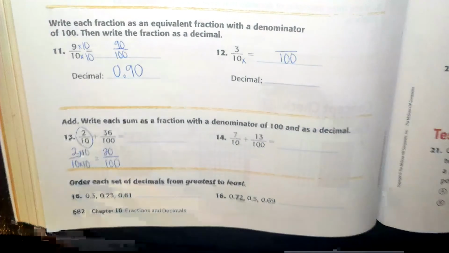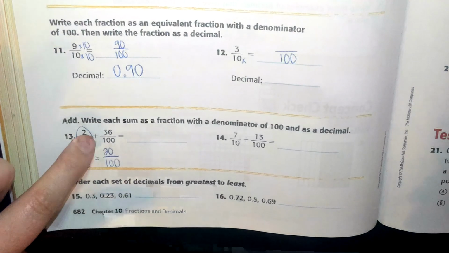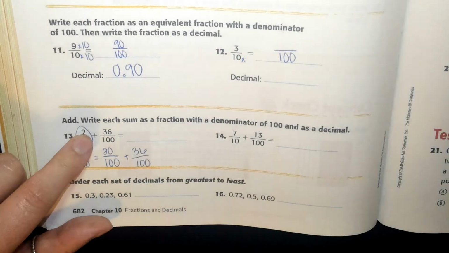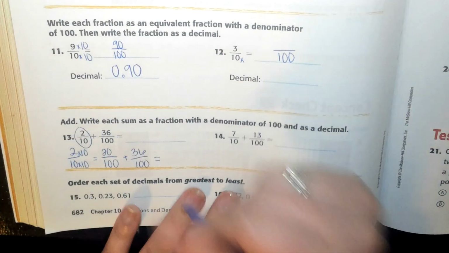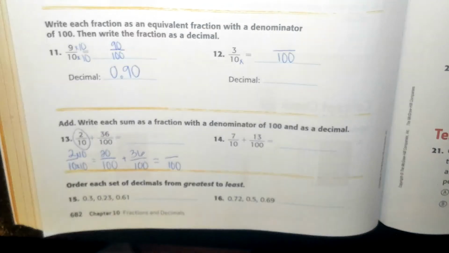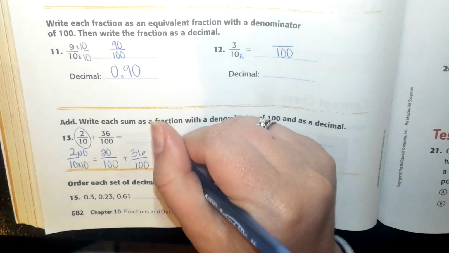And now I'm just going to continue with my adding. So I have 20 hundredths now plus 36 hundredths. Okay, when I add fractions with common denominators, my denominator stays the same. And all I need to do is add straight across with those numerators. So 36 plus 20 is 56.